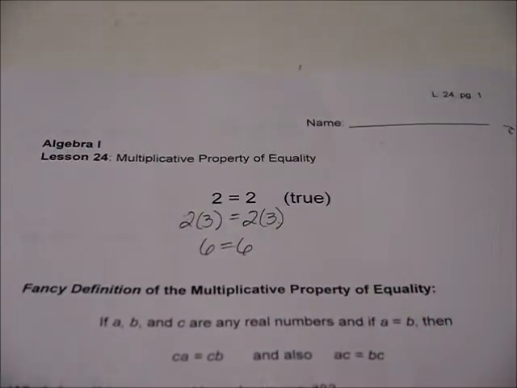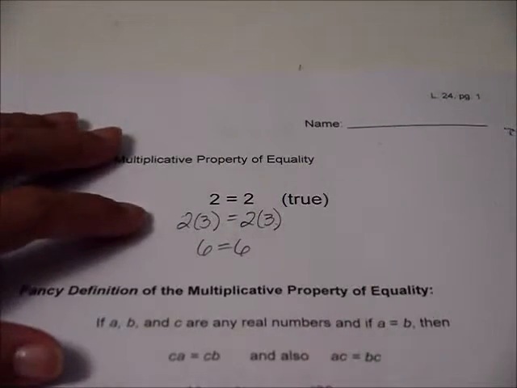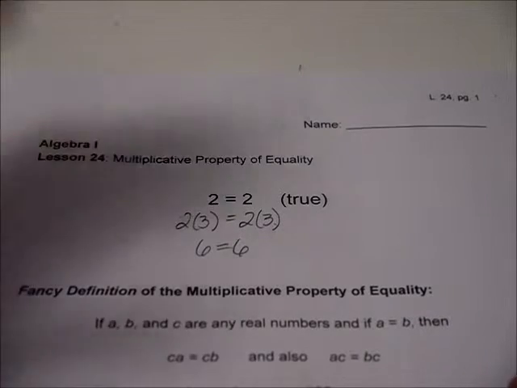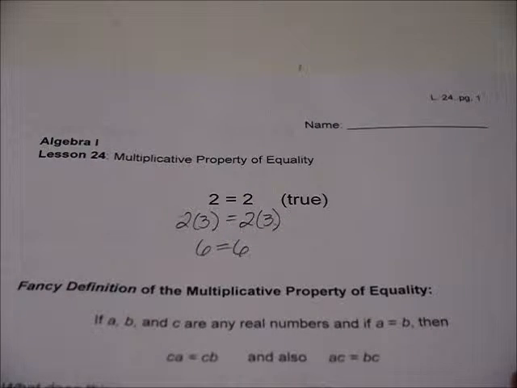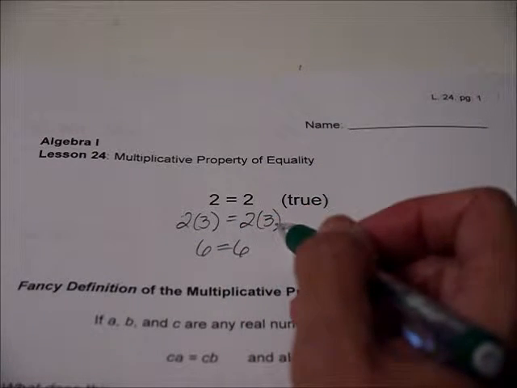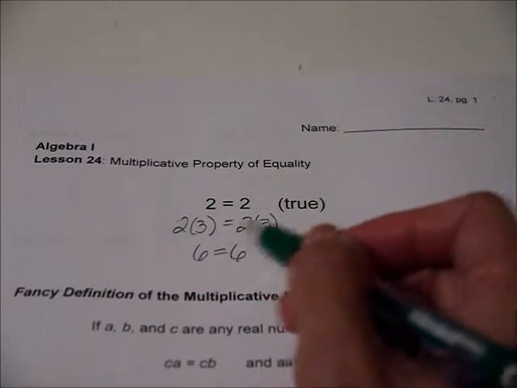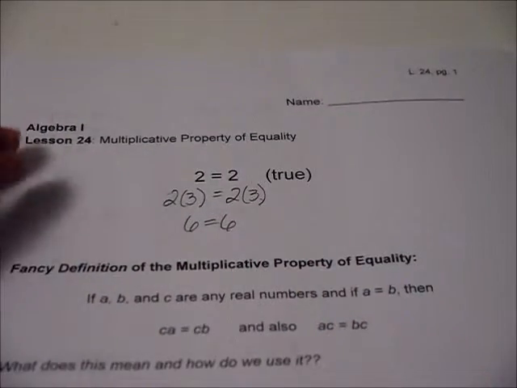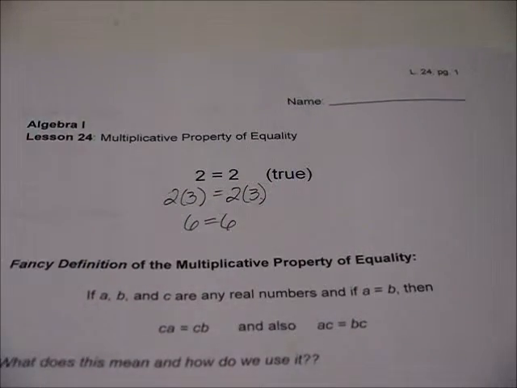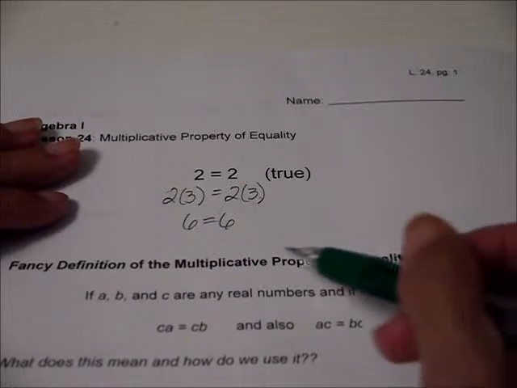So as long as I multiply both sides of the equation by the same number, the next equation still remains equivalent. And just like we did with adding, you can add the same thing to both sides, or you can multiply by the same thing on both sides of your equation. So there's another fancy definition, just like the addition property of equality.